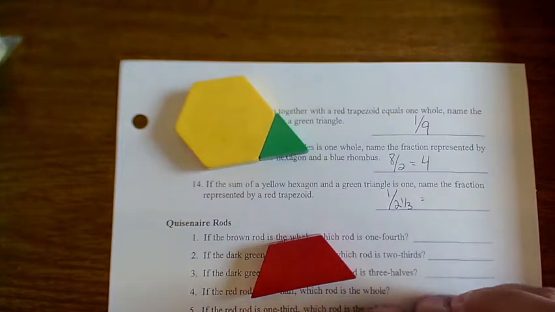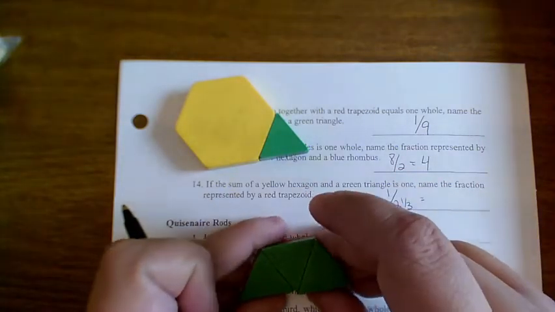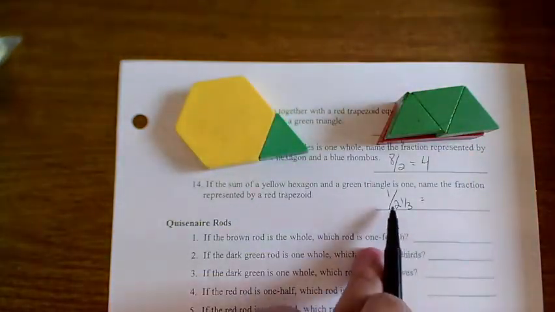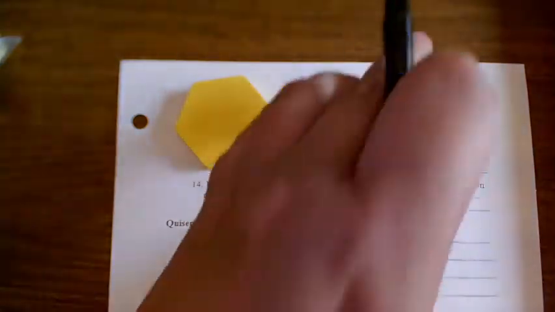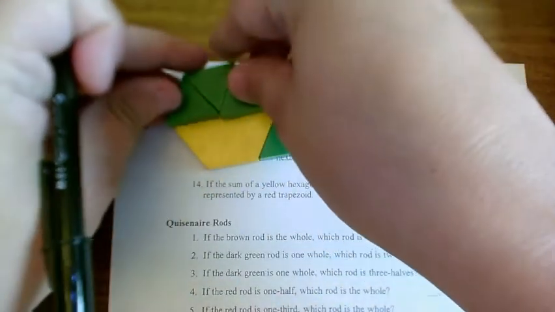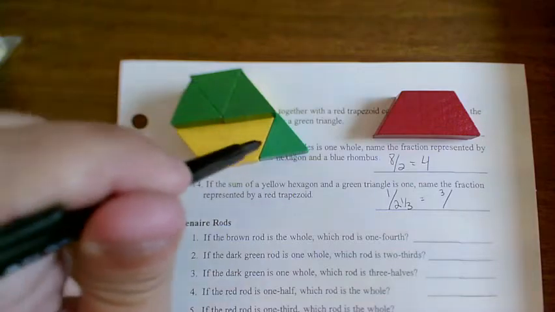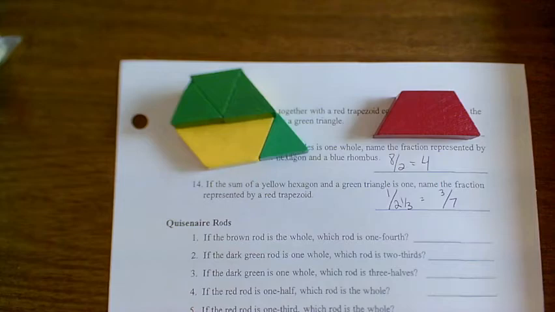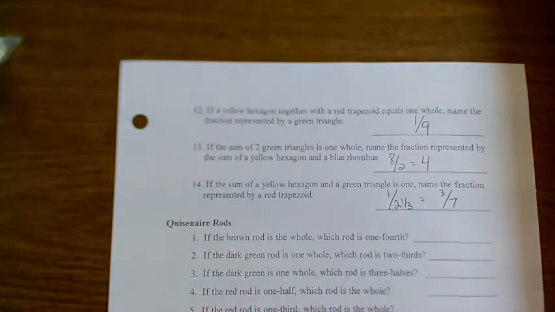So maybe I convert these into green triangles. So this would be essentially like I have 3 green triangles. So I'm just going to multiply this whole fraction by 3. So if I had 3 green triangles, then how many green triangles would be in the whole? So you'd have 3, 6, and then 7. So this is actually going to be 3/7. Okay, if we do a conversion.